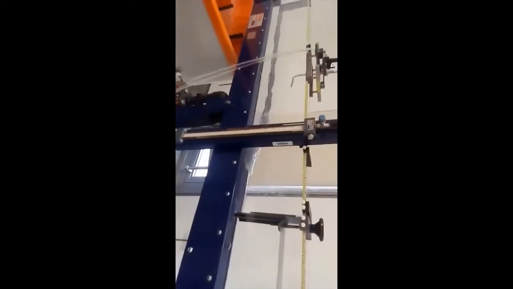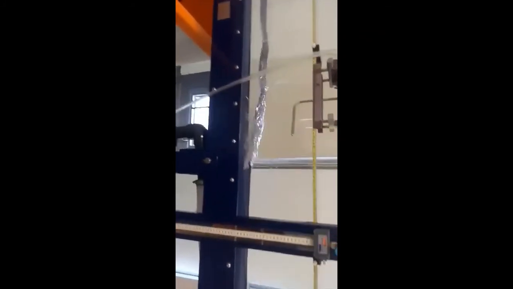Let me show it to you this way so that you can see it easier. As you see, a hydraulic jump has occurred already. And this is our hydraulic jump.